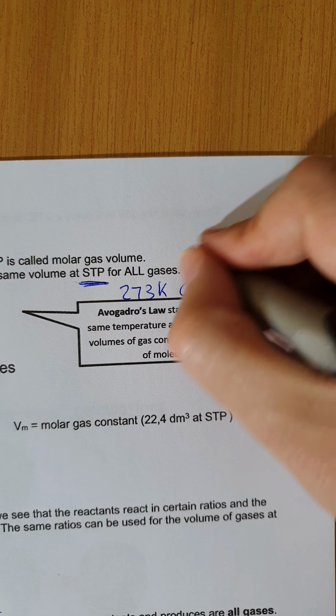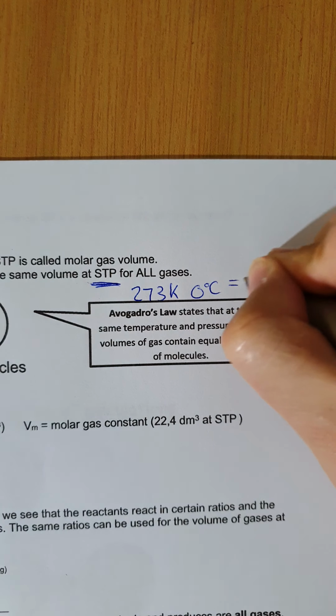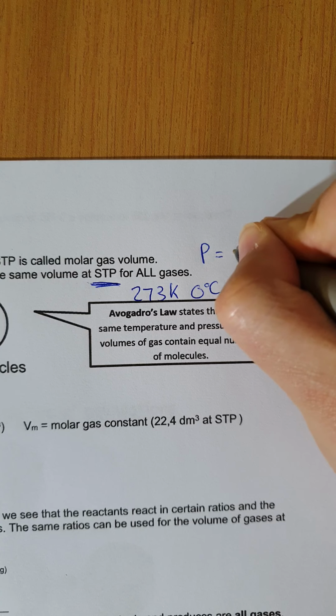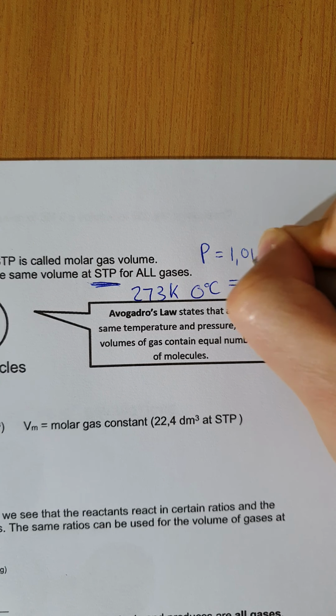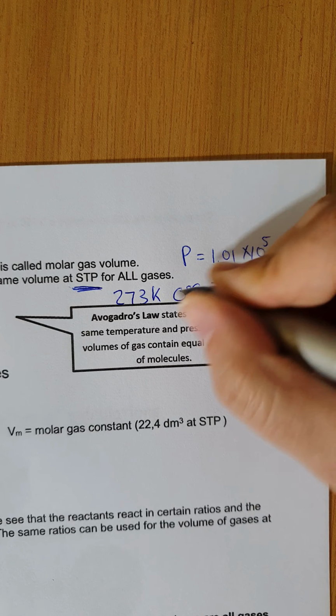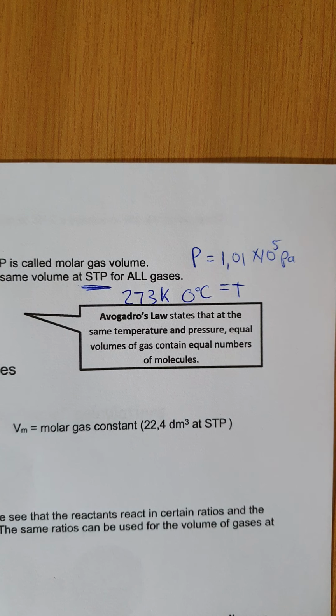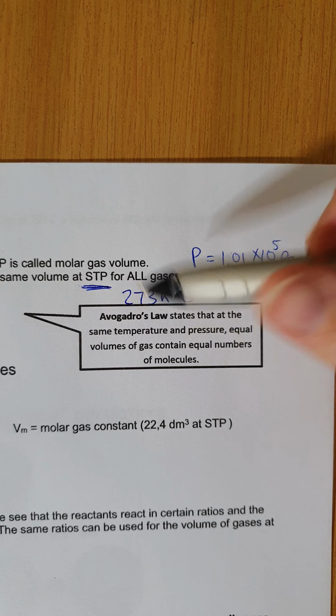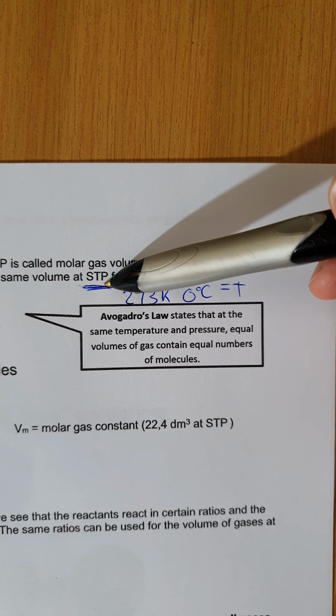That's your temperature, and you get a pressure of 1,01 times 10 to the 5 pascals. These are on your data sheet, so you don't actually have to learn them off by heart. You can look on your data sheet. Those are the values for standard temperature and pressure.